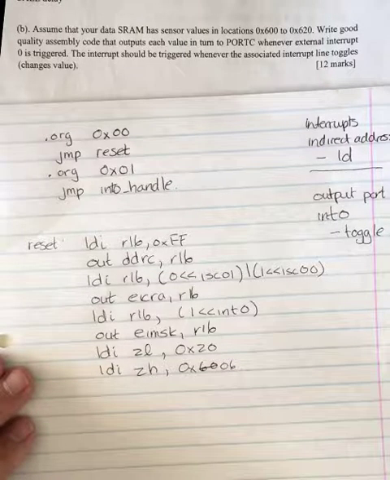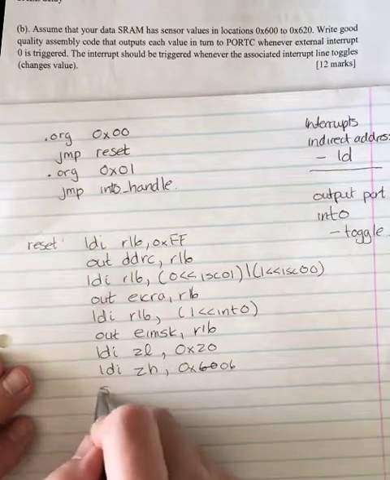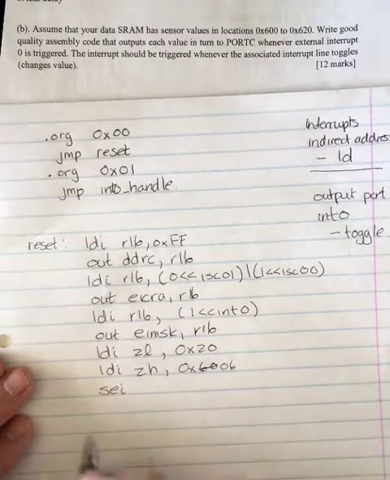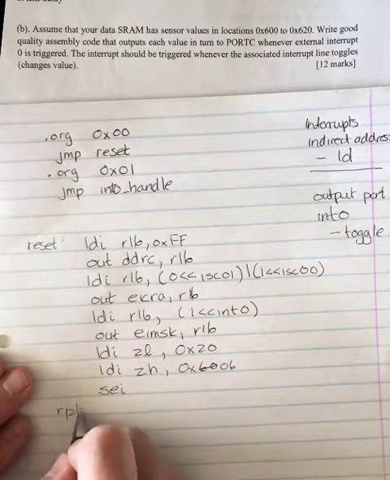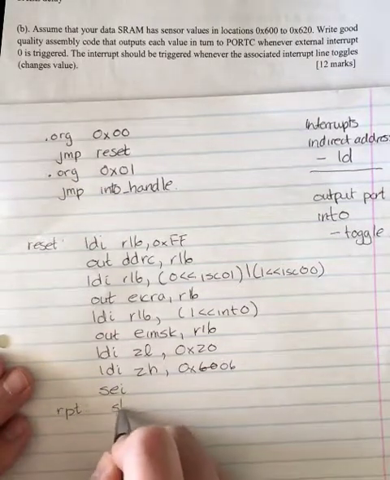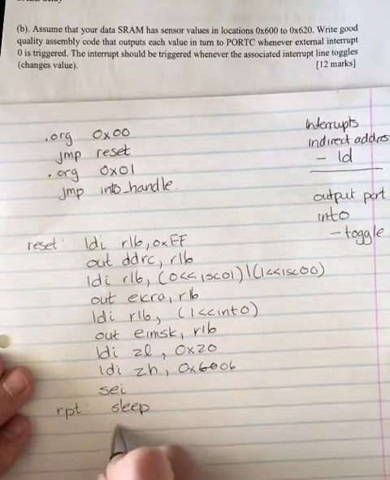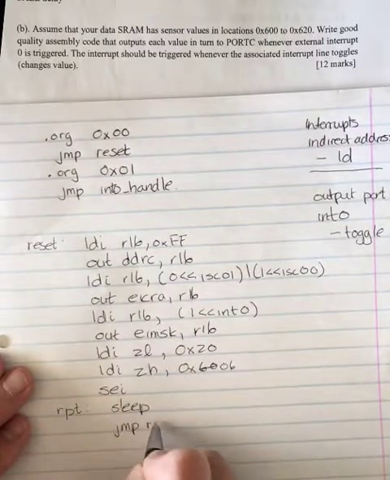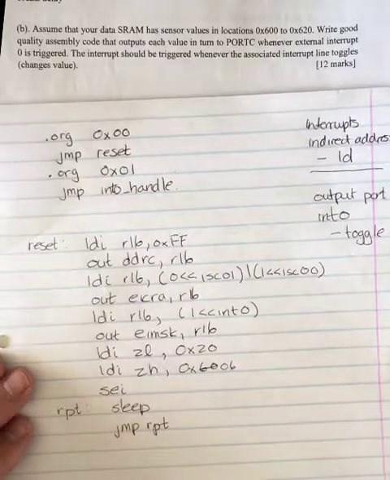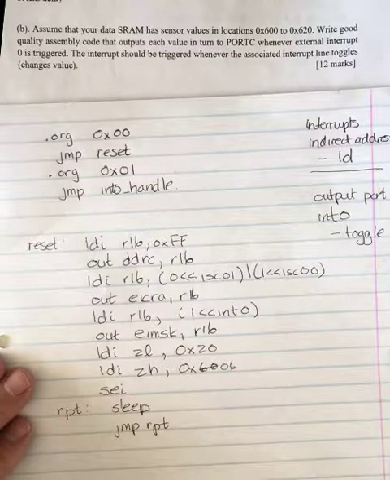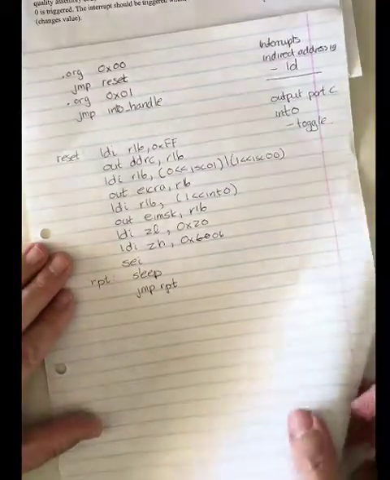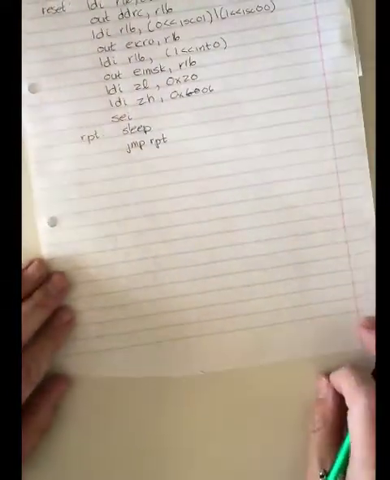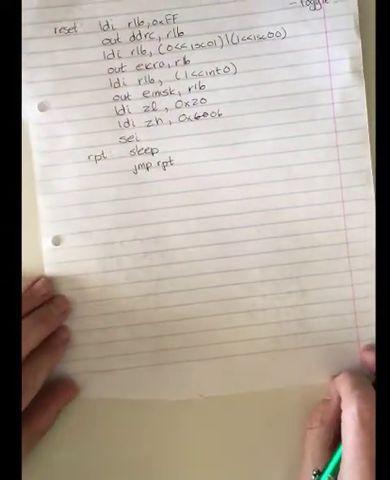And finally, now I'm ready to enable the interrupt. And then I go into our sleep loop. We also need to set up the interrupt handler.